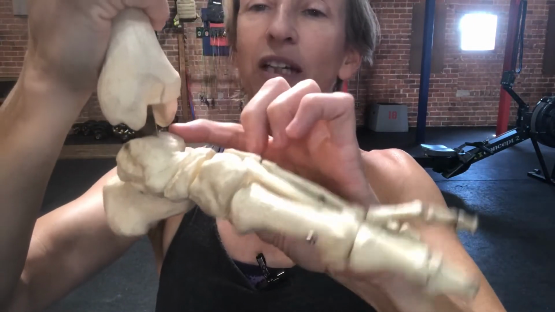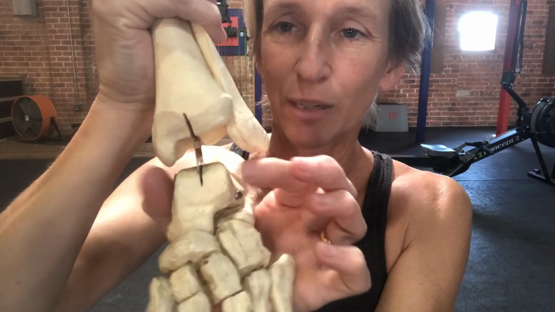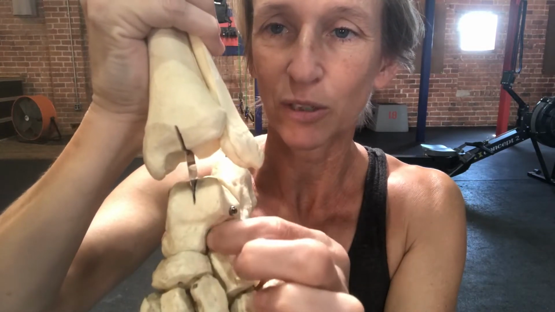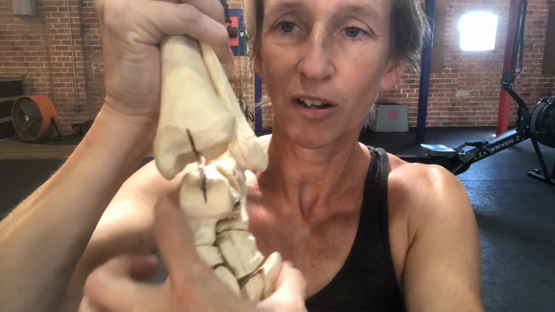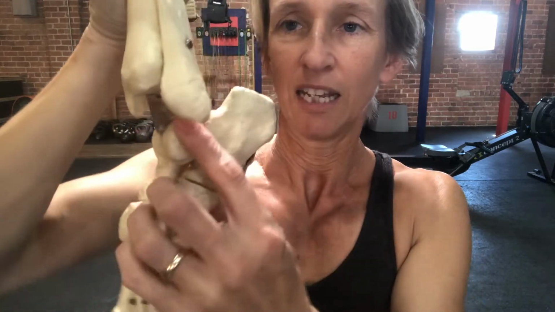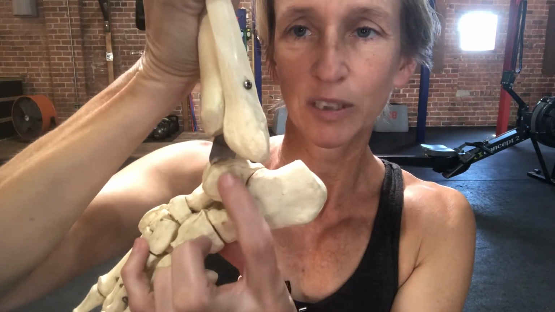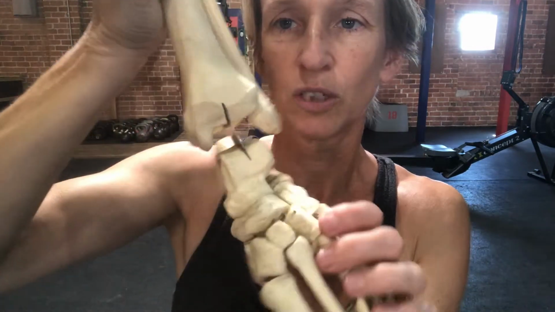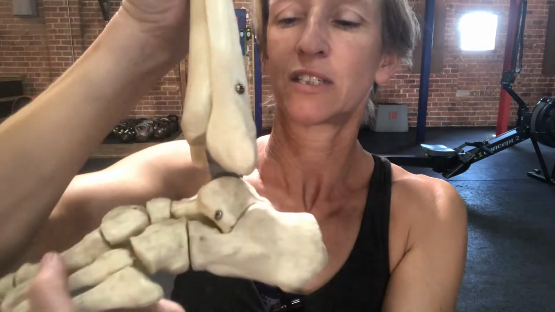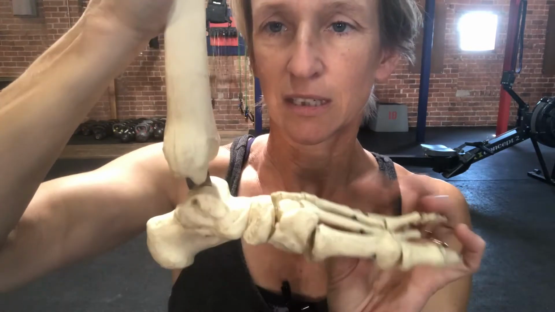So the first one here is the talus. The talus is the one with the slit in it because it's making the joint here, but it doesn't really have a slit in it. But this one right here is the talus. Okay, so it comes around all through there. That's the talus. And if we look at the side, we can see the talus. This is the lateral view. Sorry, this is the medial view.